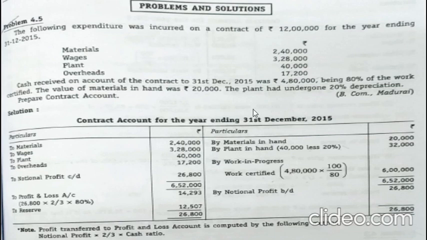So here they have stated the material which is in hand, a material which is not used in the contract and which is present at the end of the period. The materials in hand, as stated in the question, are 20,000. So we will record by materials in hand 20,000. Then we have plant had undergone 20% depreciation. The value of the plant in the beginning of the year is 40,000. 40,000 into 20% will give you 8,000. So now we will subtract the depreciation from the actual value of the plant and write the value of the plant at the end of the year.